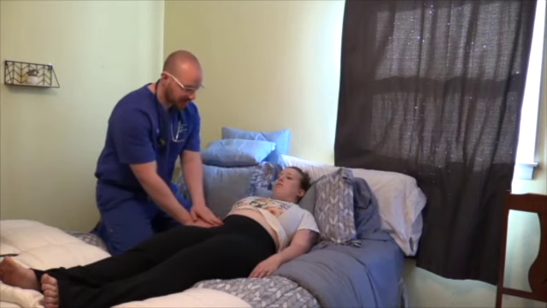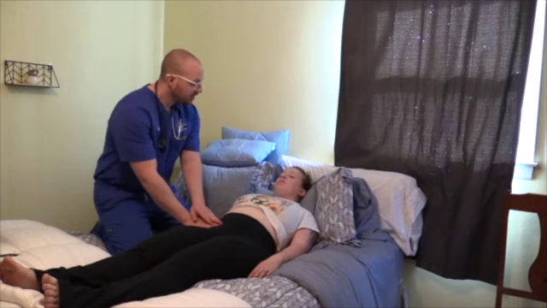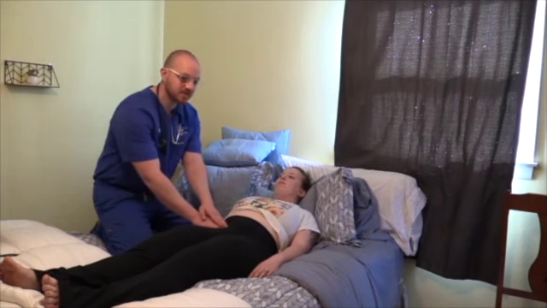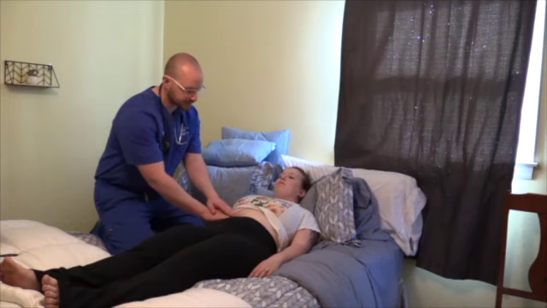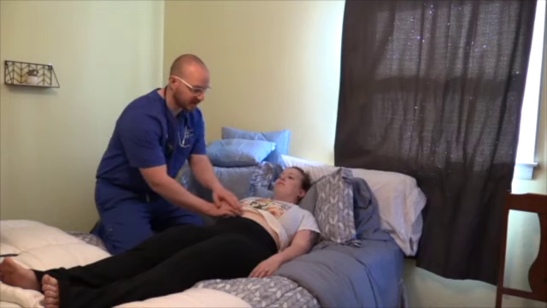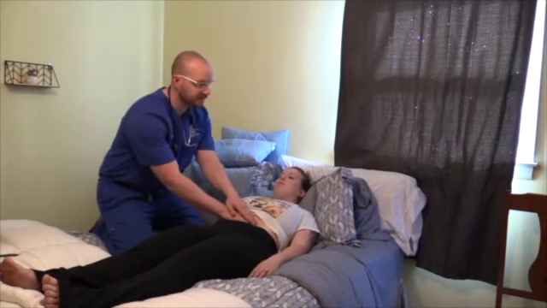You want to do a deep palpation on inspiration. You breathe in and then breathe out. And when the patient exhales, you can feel deeper. So you really want to just press in when they breathe out. Good job.